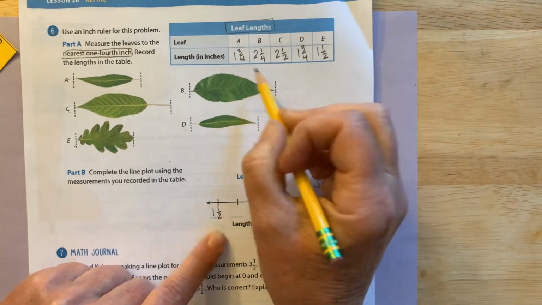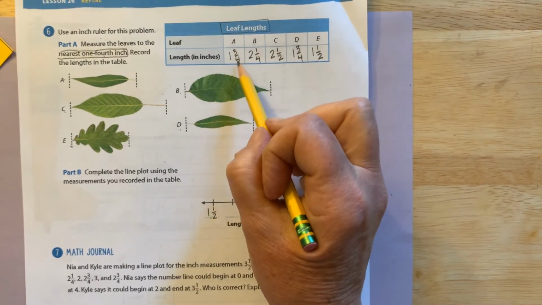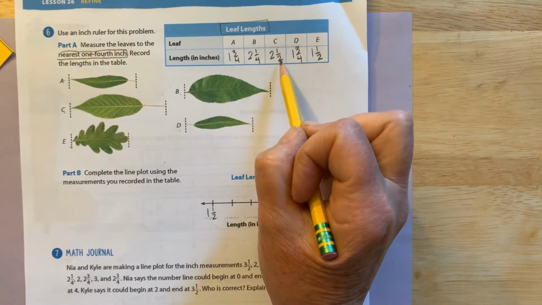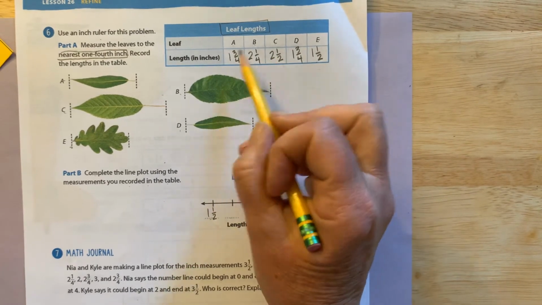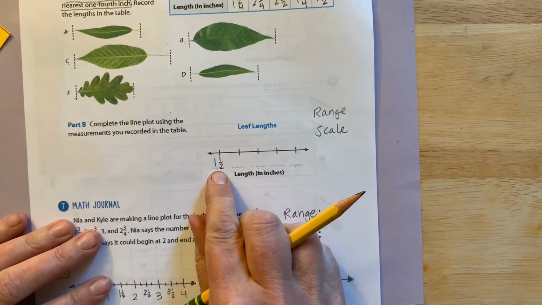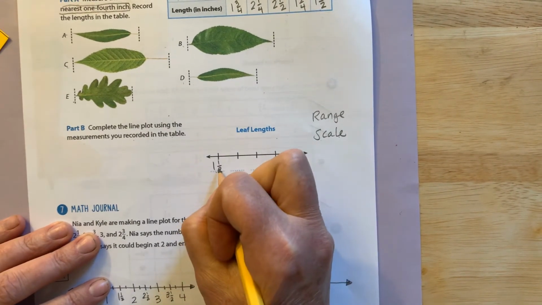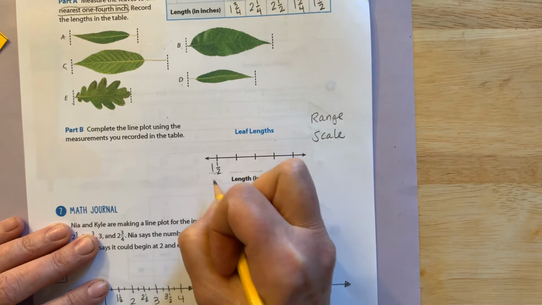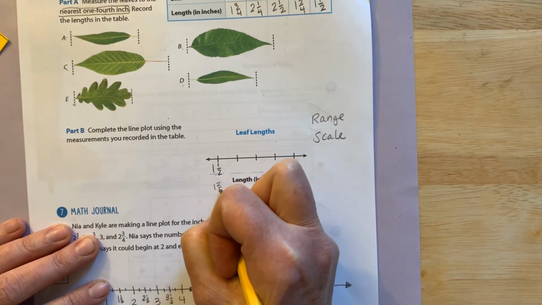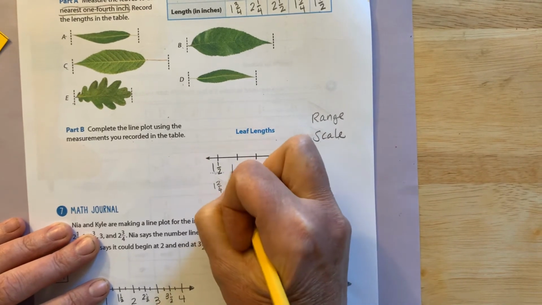What is the scale? What do you notice? Well, I notice that there's quarters and there's halves. Since there's quarters and halves, we have to count by quarters. So since I'm at 1 1/2, I need to go up by 1/4. So 1 1/2 is, remember, that's the same as 1 2/4, right? These are the same thing. These are 2/4, so my next one would be 3/4.